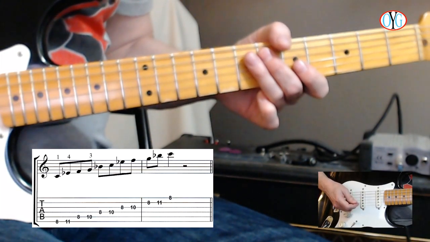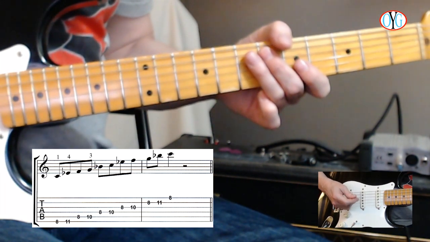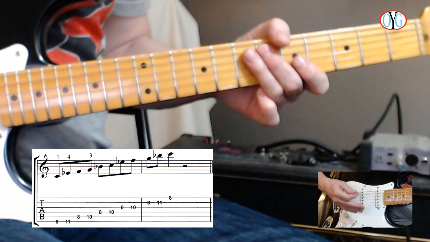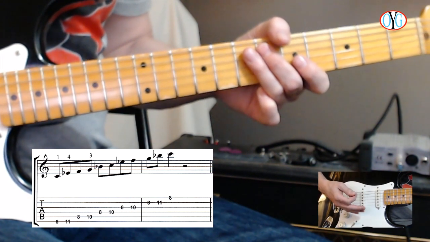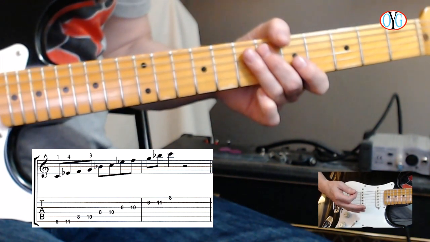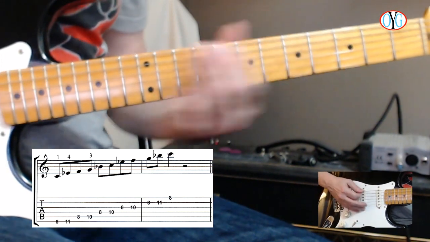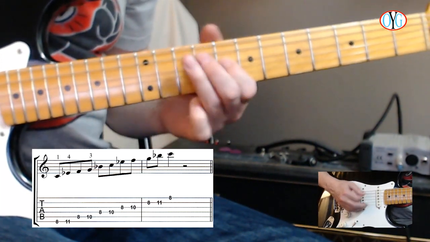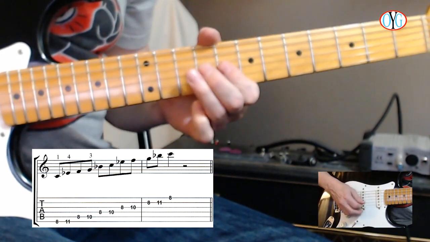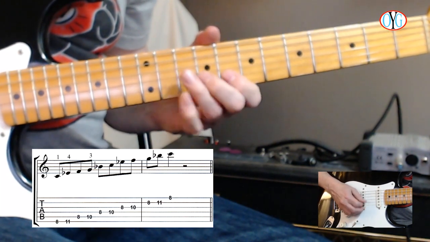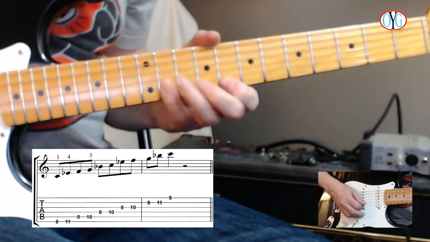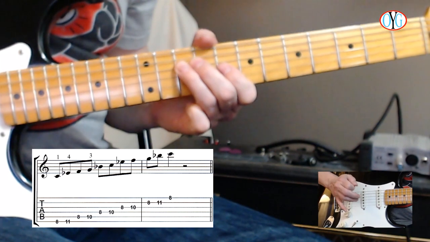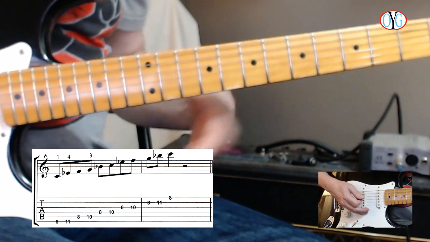In part 2 of this series, you learned a melody and you used the pentatonic minor scale as the framework to play that melody. We're in the key of C, right? And that's the first position.